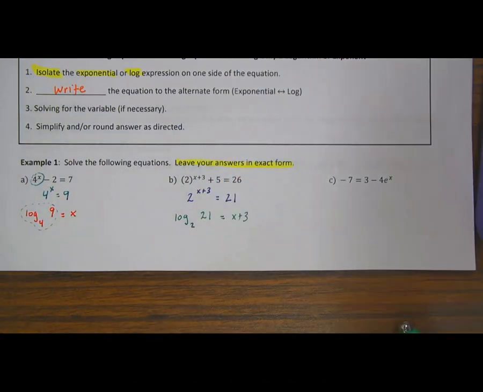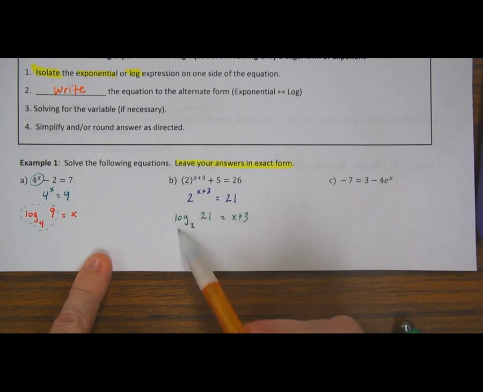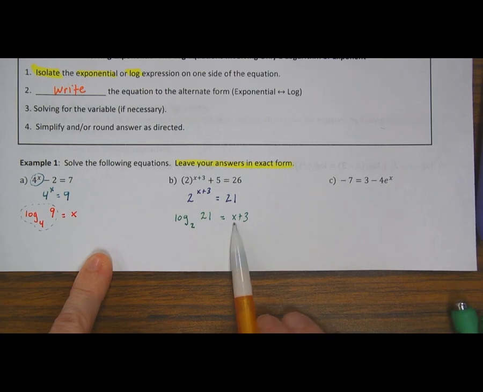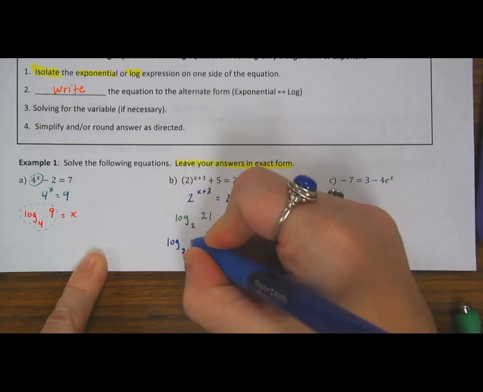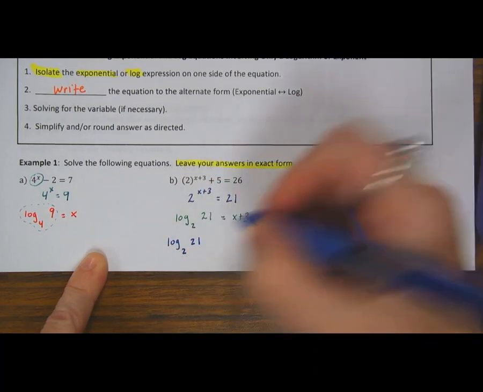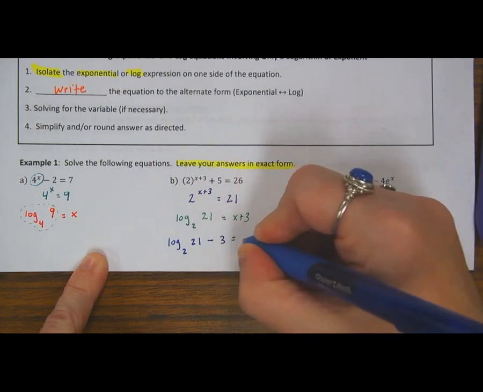Well, just like I told you on part A, this is some decimal value here, but we're not going to crunch that number. We're going to leave that alone. But what I do need to do to solve for x is subtract 3 from each side. That's going to look like this. Log base 2 of 21 minus 3.